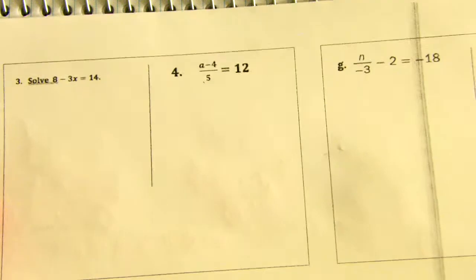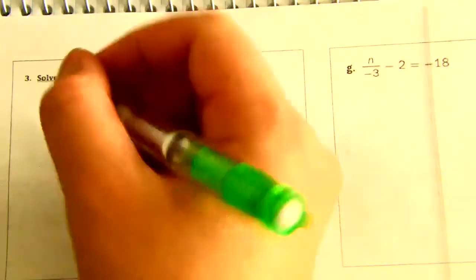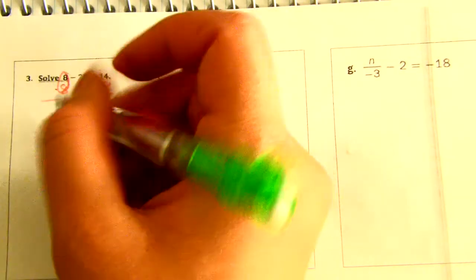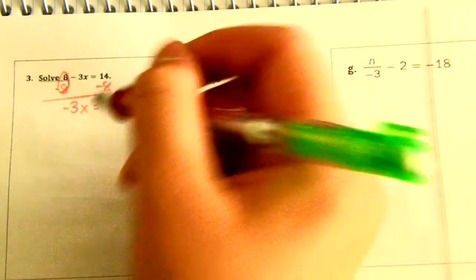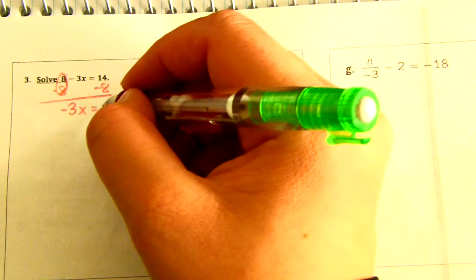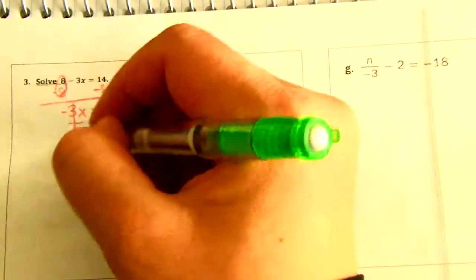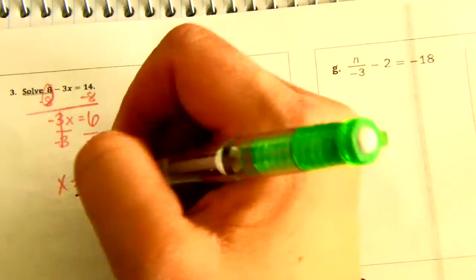Few more kind of goofy looking ones here. So number 3. Again, we have to get rid of this 8. It's a positive 8, so I need to actually subtract 8 from both sides. Now these go to 0. Bring down the negative 3x equals 6. And then divide by negative 3 to get x equals negative 2.